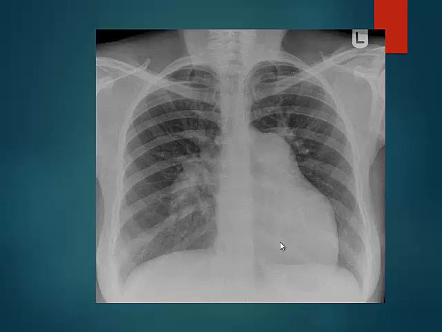And what's the second cause? What's the second possibility? What else can cause this appearance? No, massive PE will not cause this. PDA, you are close. ASD. In what situation? Eisenmenger's. Undiagnosed, chronic Eisenmenger's, yes.